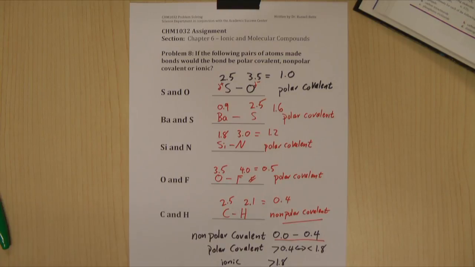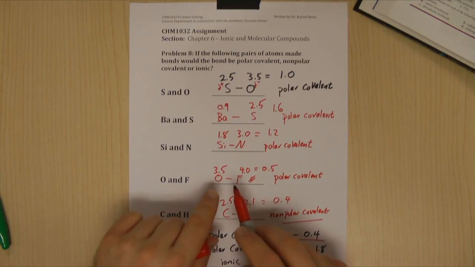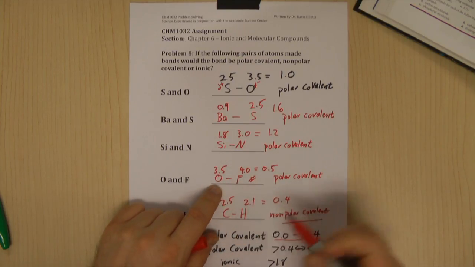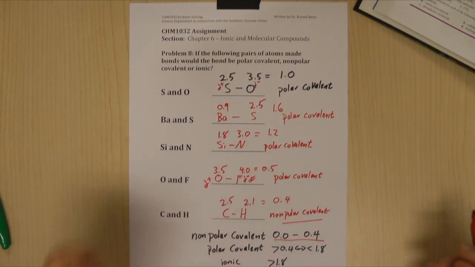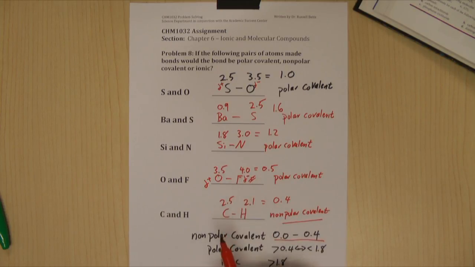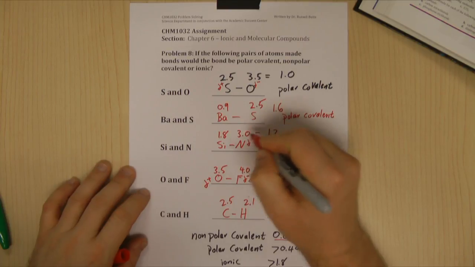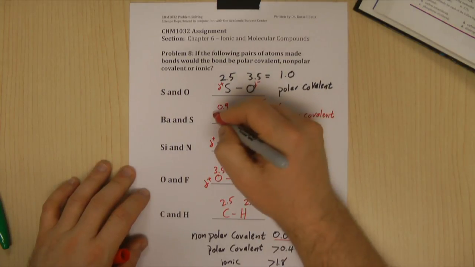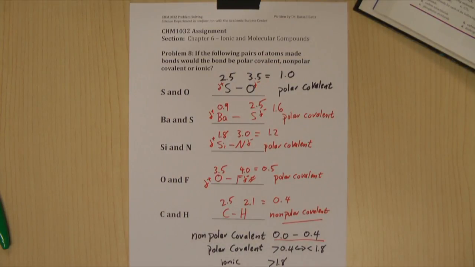Well, before we go, let's assign delta negative and delta positive. For this one, it's nonpolar, so neither carbon nor hydrogen is delta negative or positive. They're neutral. Here, we have a 0.5 difference, so we have to give the fluorine a delta negative, and the oxygen is a delta positive. Notice, the delta negative always goes on the atom with the higher electronegativity because it's pulling electrons towards itself. Nitrogen will be delta negative, silicon will be delta positive. Barium is delta positive, sulfur is delta negative, and we've already done the top one.